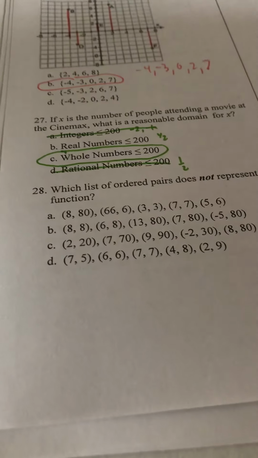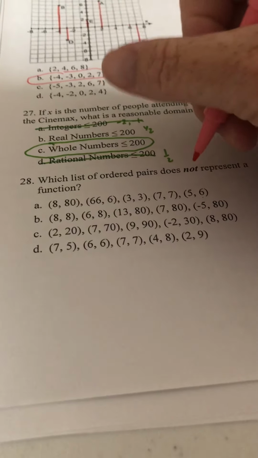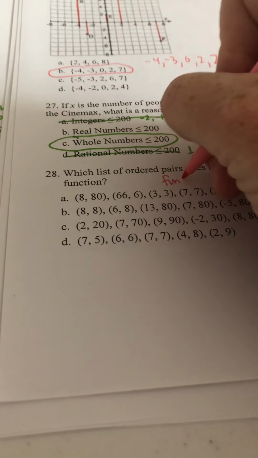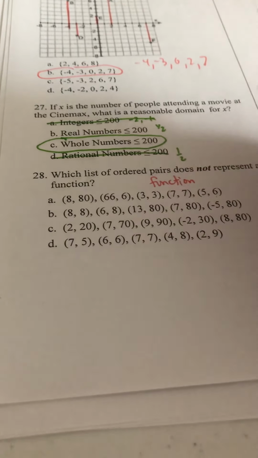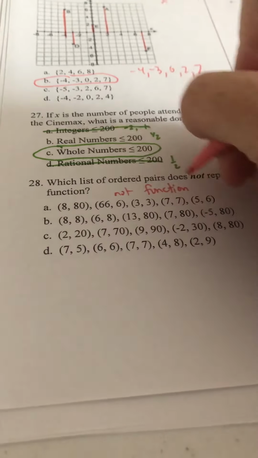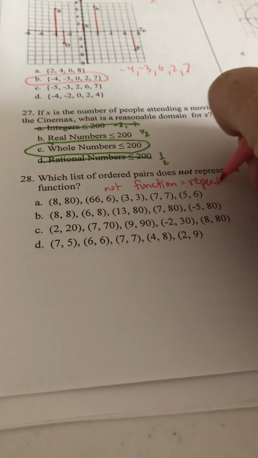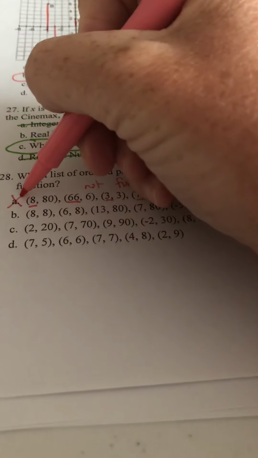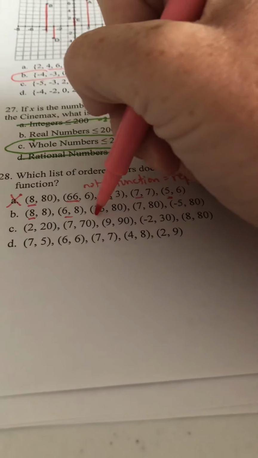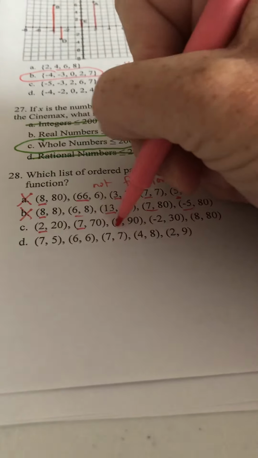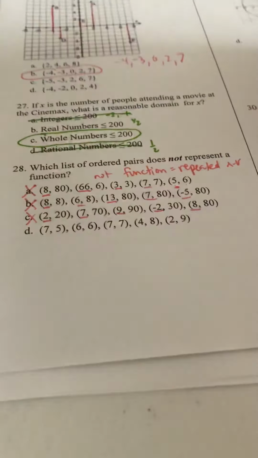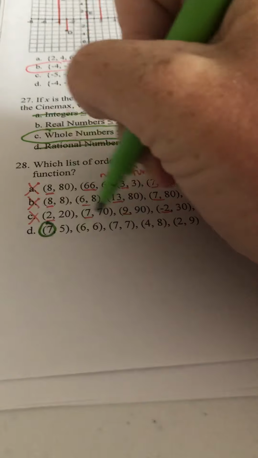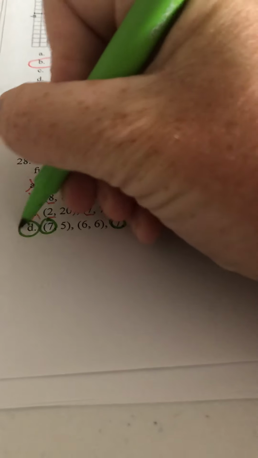Okay, which one does not represent a function? So a function means there is no repeated x value. So not a function means that there are repeated x values. So right here, 8, 6, 3, 7, 5, there was no repeat, so that is a function. 8, 6, 13, 7, negative 5, that's a function. 2, 7, 9, negative 2, 8, that's a function. Right here I can see that we have a negative 7 and a negative 7, so that is not a function.